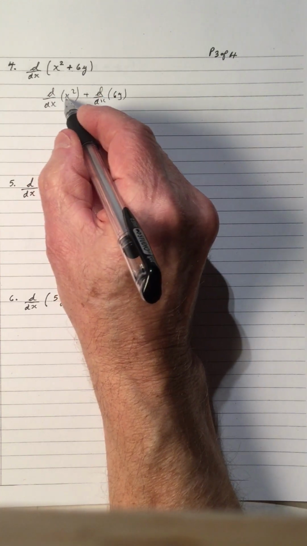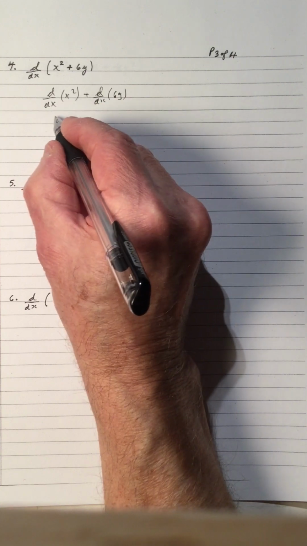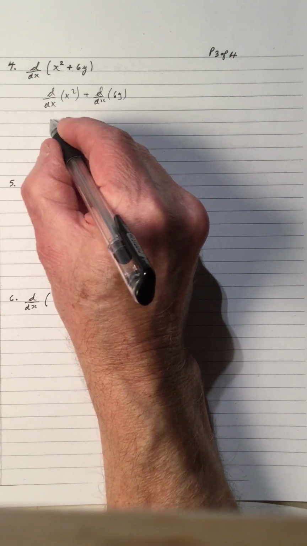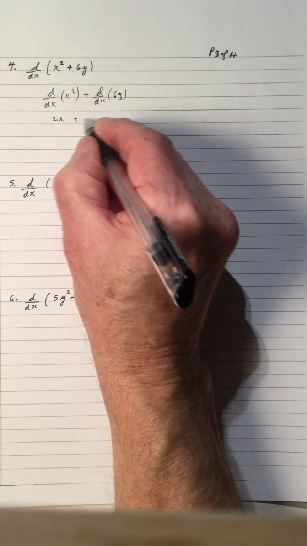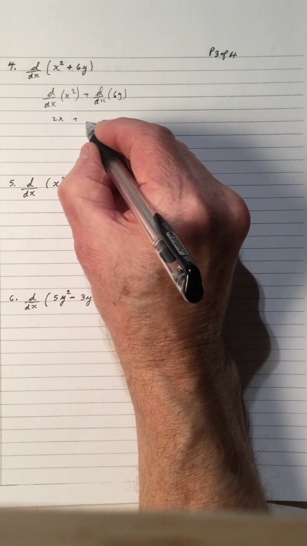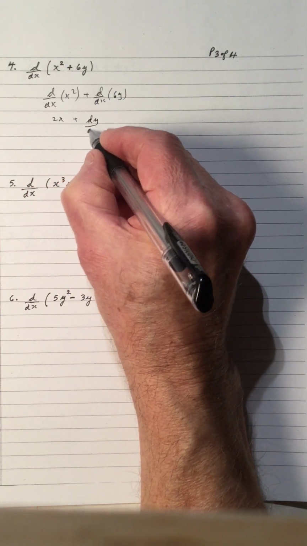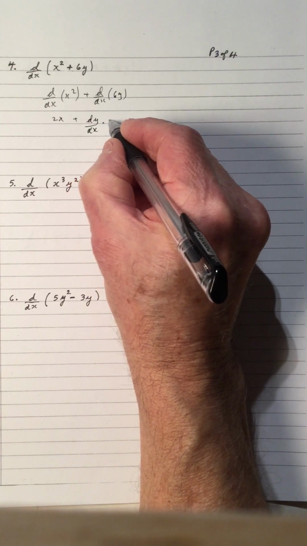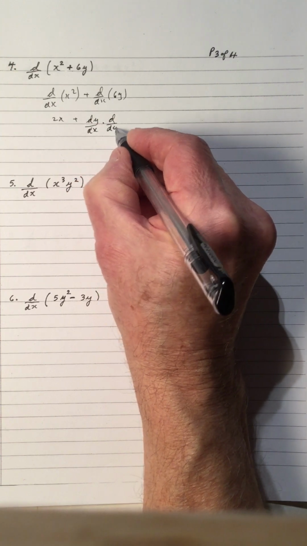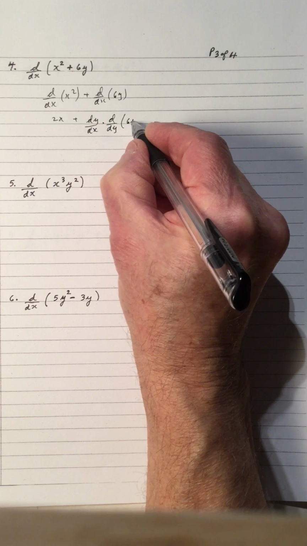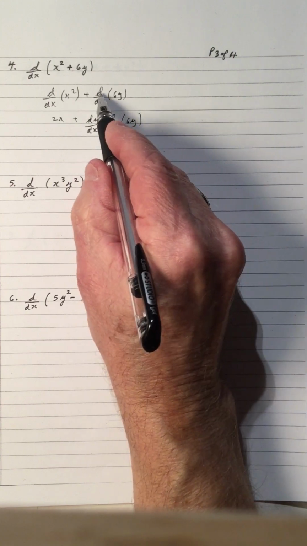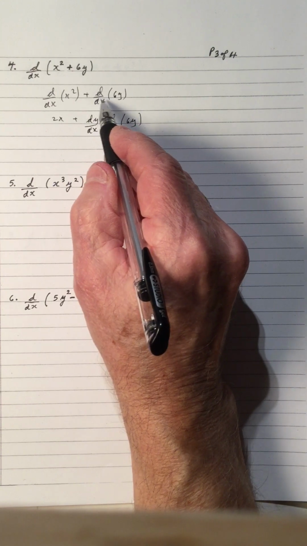So d dx of x squared is the same. The derivative of x squared is 2x. But we can't do this. So again, dy dx times d over dy of 6y. We can't do d dx with the y.